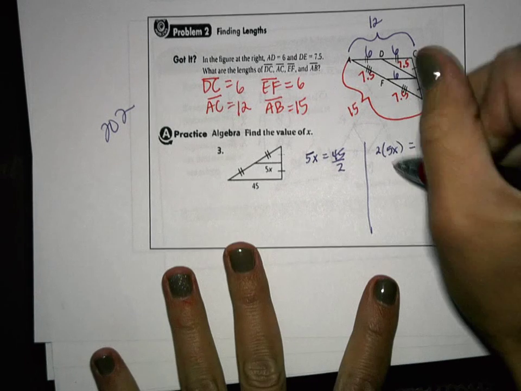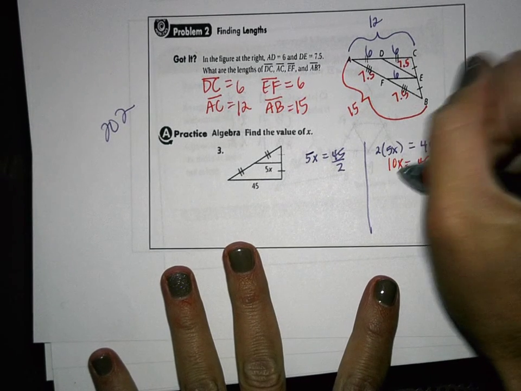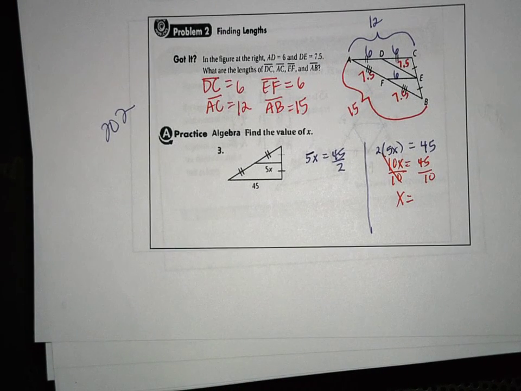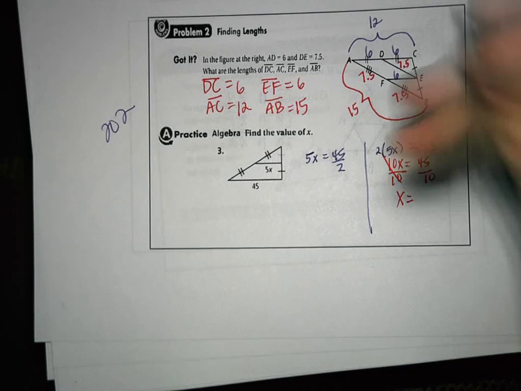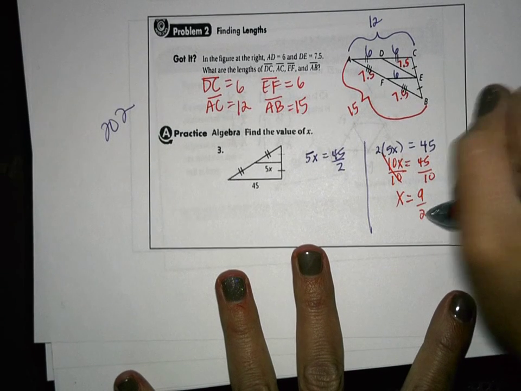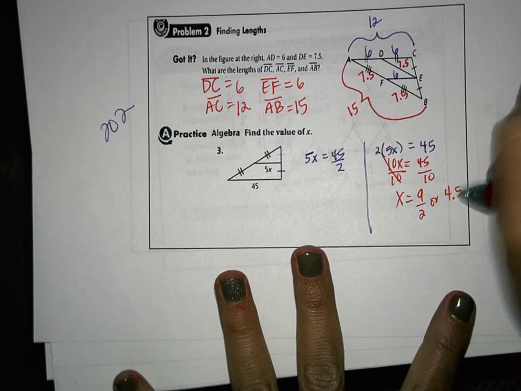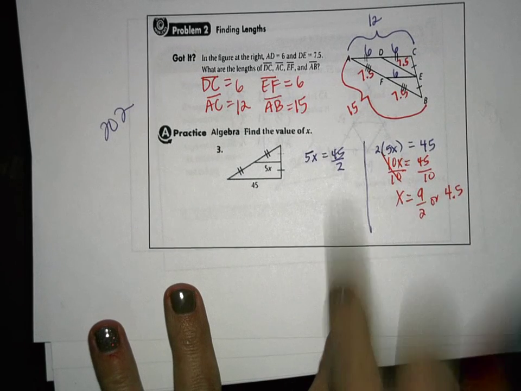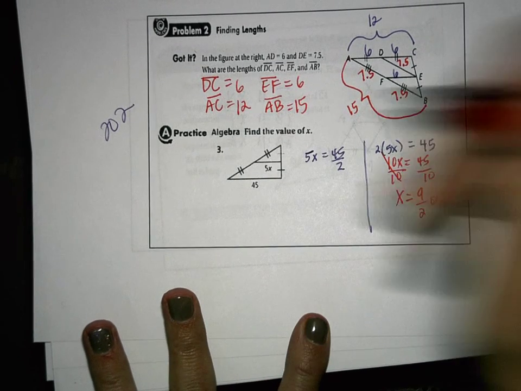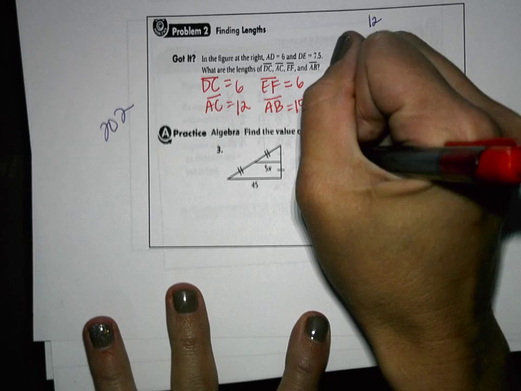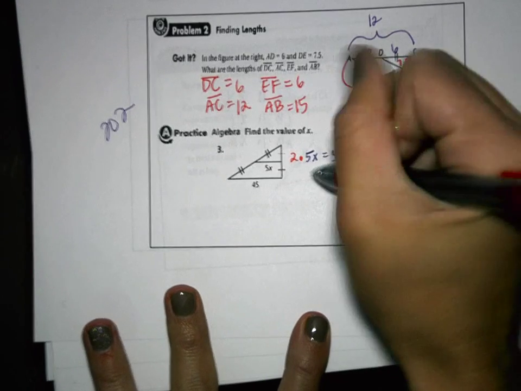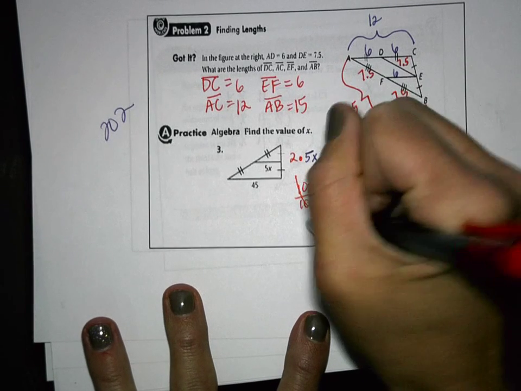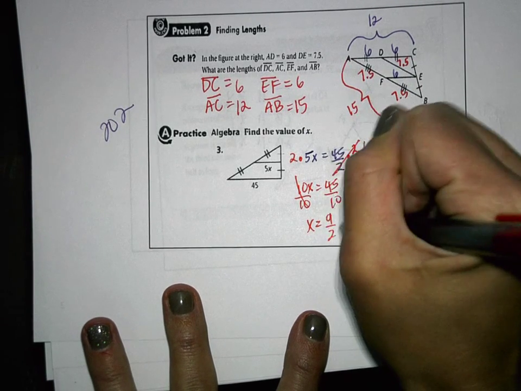So here we have 10x equals 45. And we get x equals, you can reduce here by 5 and you get 9 over 2, or it equals 4.5. Both answers are good. On this one, in order to get rid of the 2 in the denominator, what would I do? Multiply by 2, because that cancels that out. And so again, you get 10x equals 45. Divide by 10 to both sides. And we get x equals 9 over 2, or 4.5.